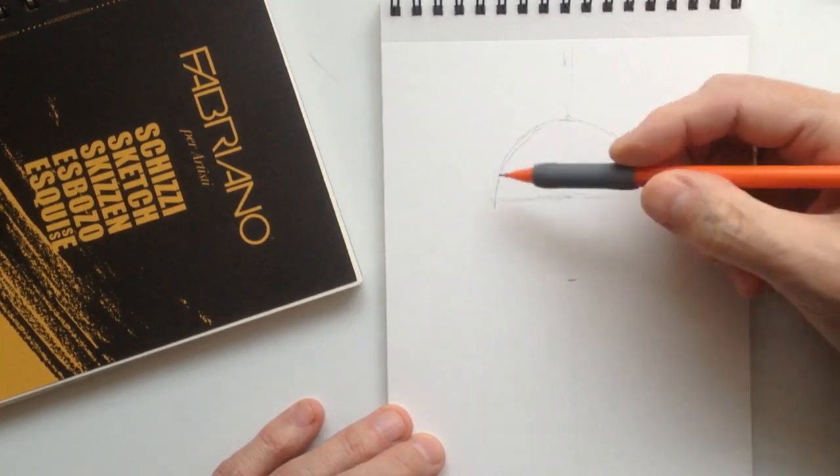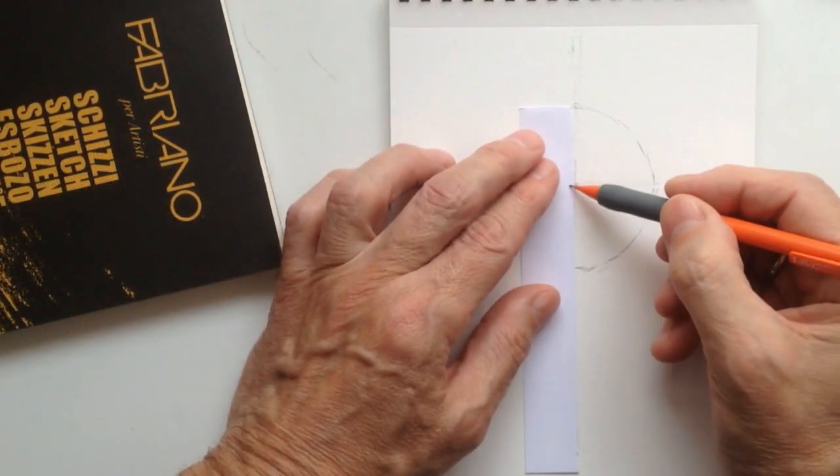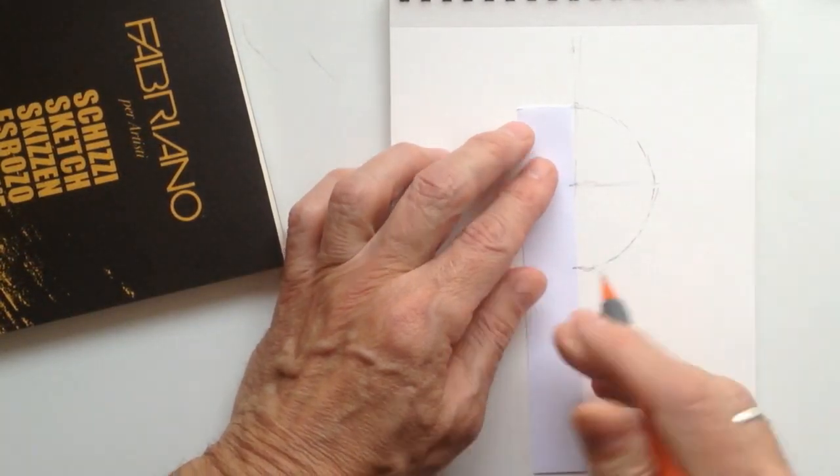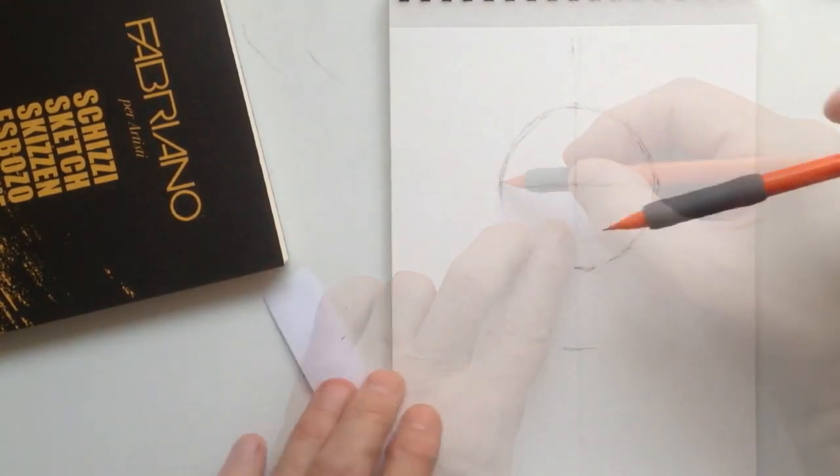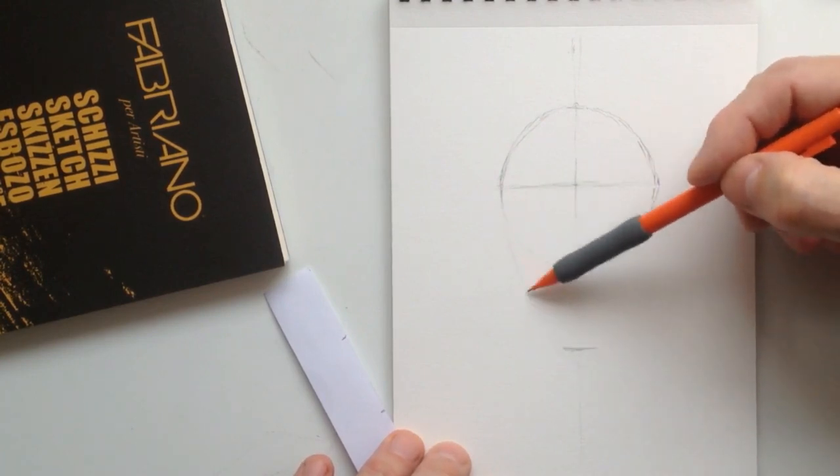Now I put half the height of the circle down and mark the chin level. I connect the chin with arcs to the side of the circle. The general scheme is ready.